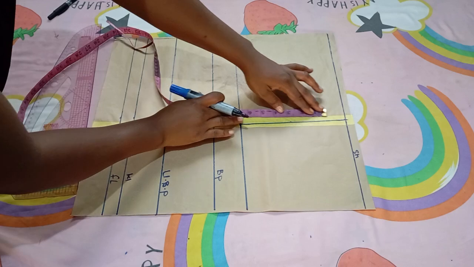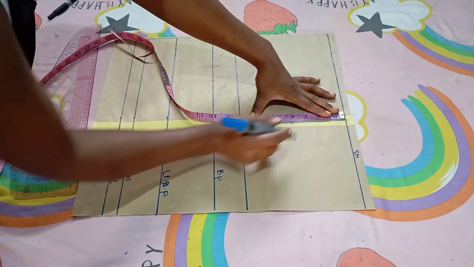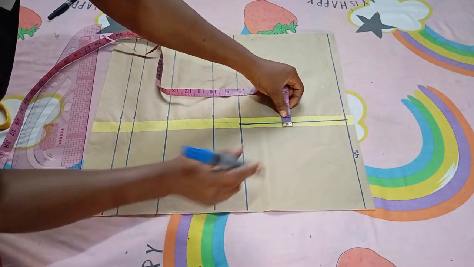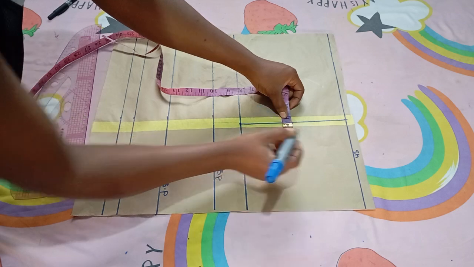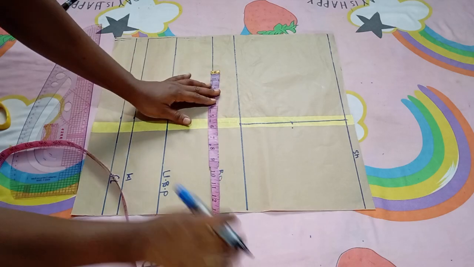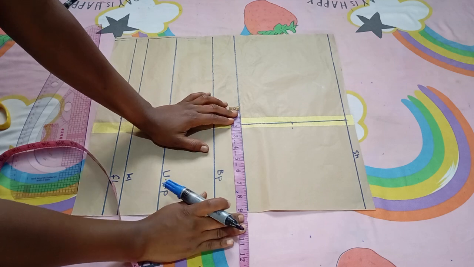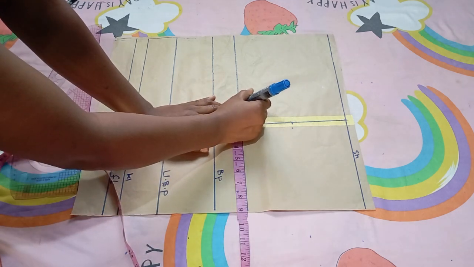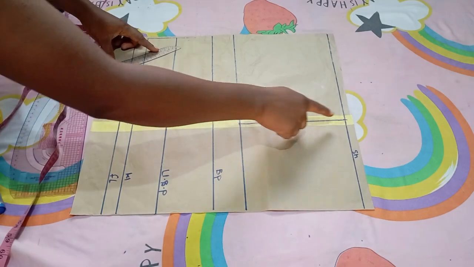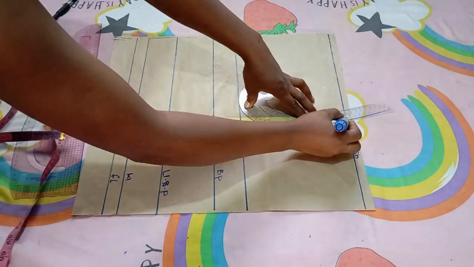Next, I divided the armhole line by 2 and I marked the midpoint. On the midpoint, I went in by 0.5 inch, which is ½ an inch, and marked it. Then on the chest line, I divided my bust circumference by 4 and marked it. My bust circumference is 36. 36 divided by 4 is 9 inches. So I mark 9 inches on the chest line. Now I will use my ruler to connect these 3 points together to create the armhole depth.